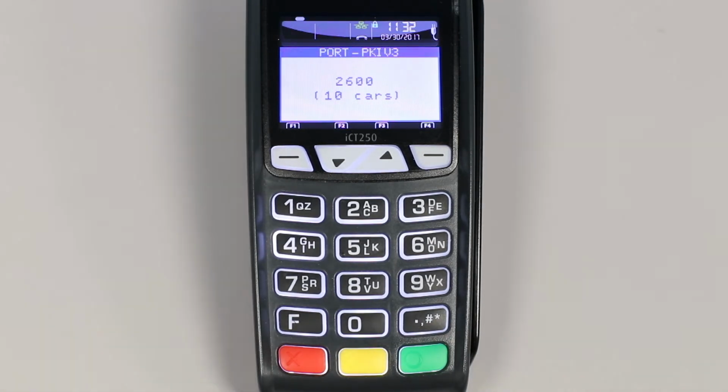Next, it will ask you for a port number. You will most likely have to clear out the port number that's in the machine and enter 2600. Again, that's 2600. Once you've entered that in, go ahead and hit the green Enter button.